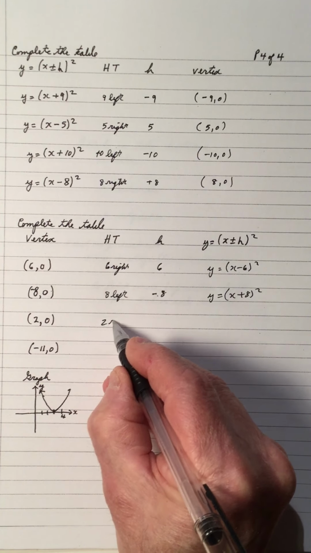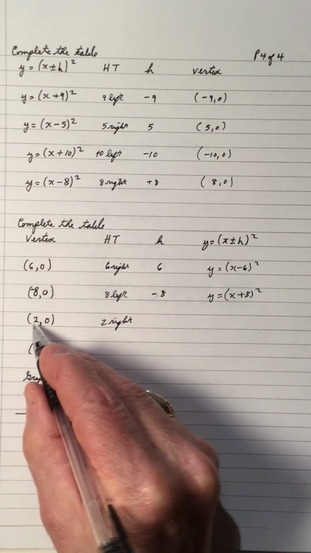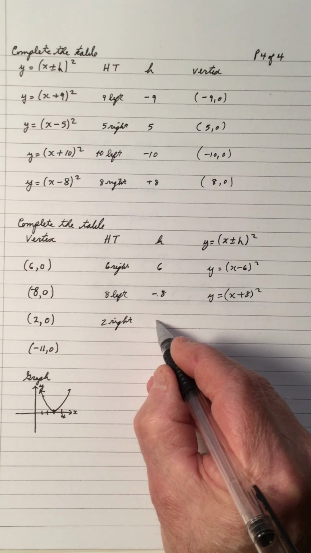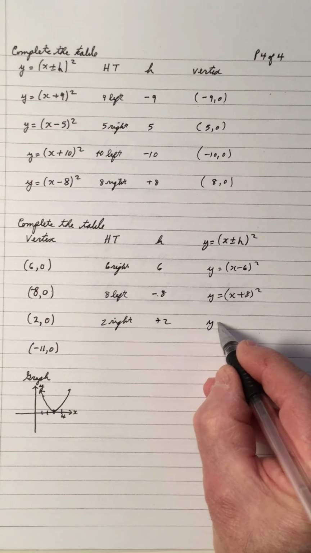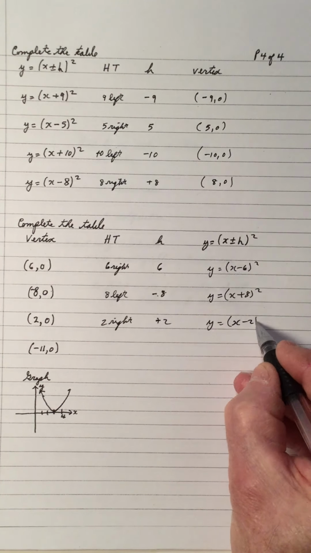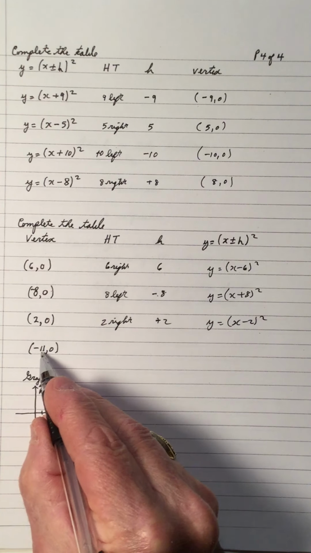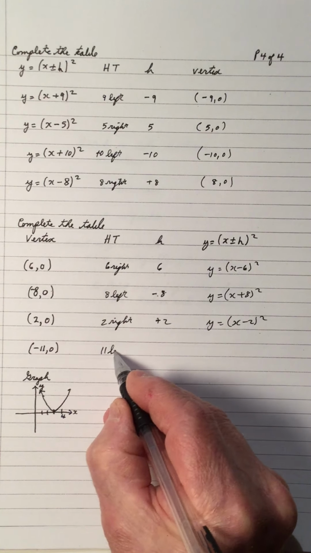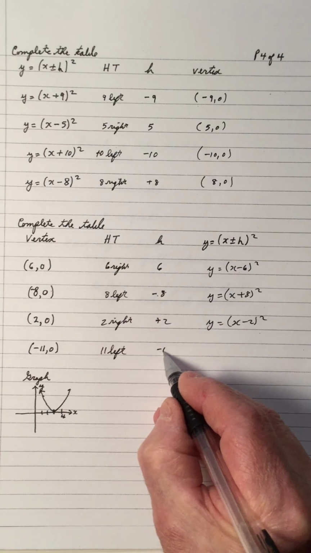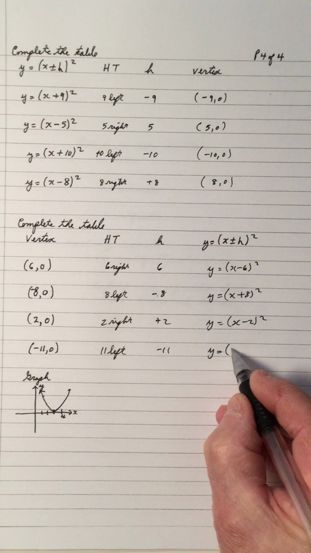2 is 2 right, 2, 0, and there's a plus 2, and the equation has the opposite. And a minus 11 is 11 left, which is a minus 11. The equation has the opposite.